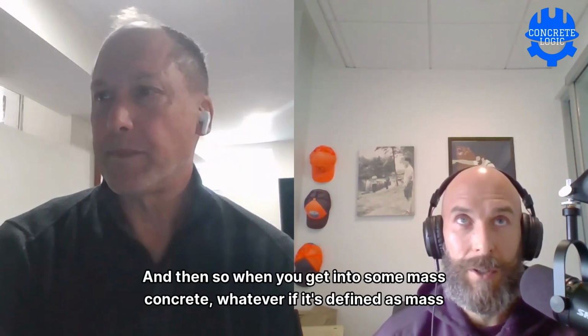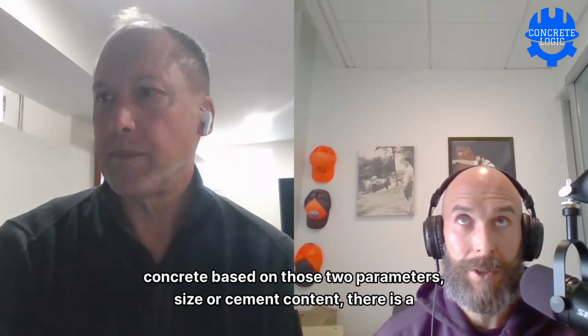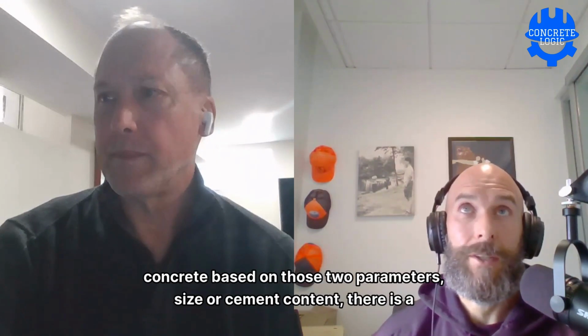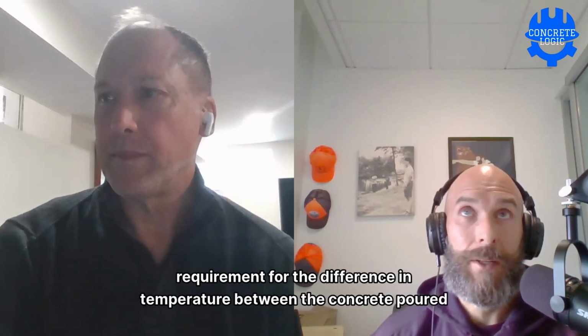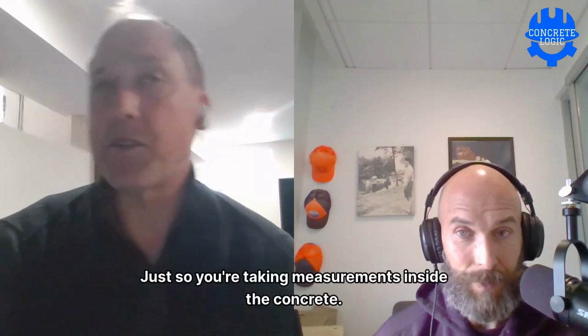Correct. And then when you get into some mass concrete, if it's defined as mass concrete based on those two parameters, size or cement content, there is a requirement for the difference in temperature between the concrete poured and the ambient temperature. No, it's the surface of it.